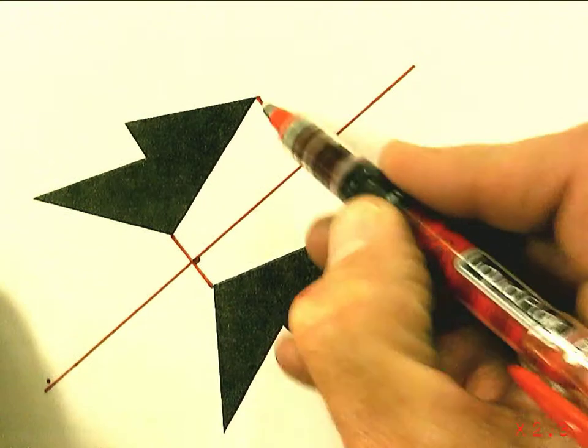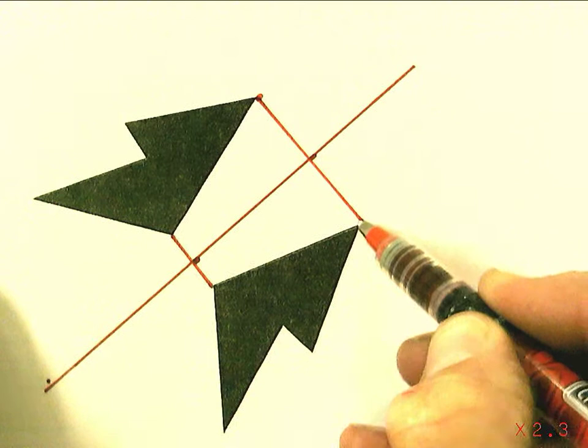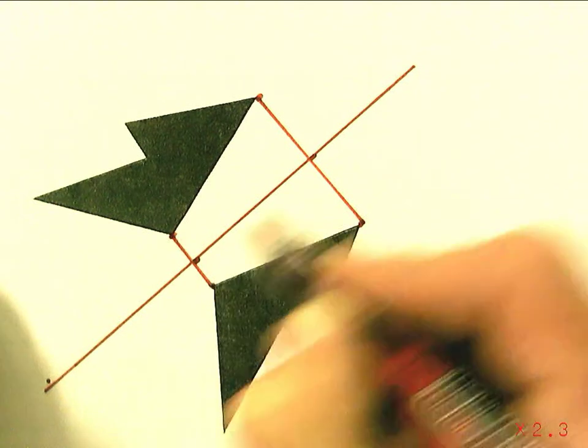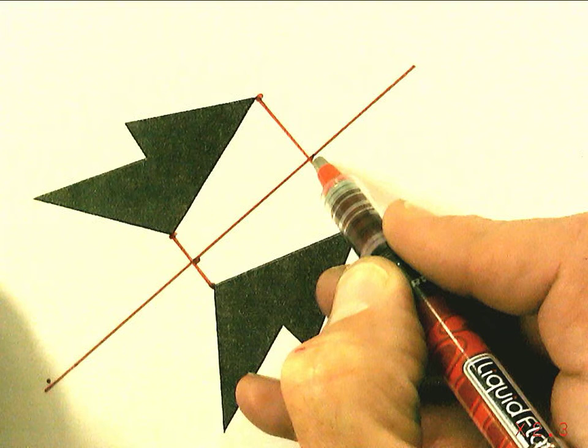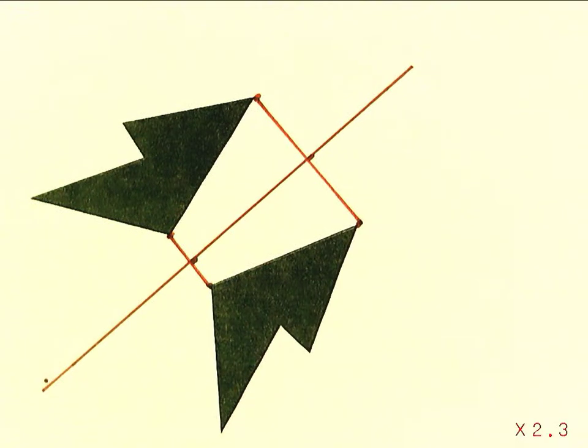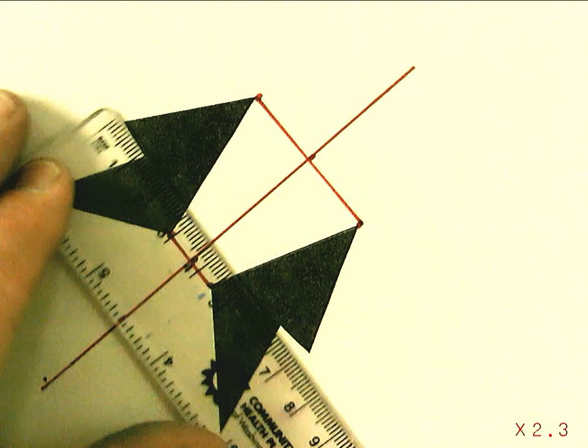All I really needed was 2 points and their midpoints, or halfway between them, to find that. Now I can check by taking one of the other points.